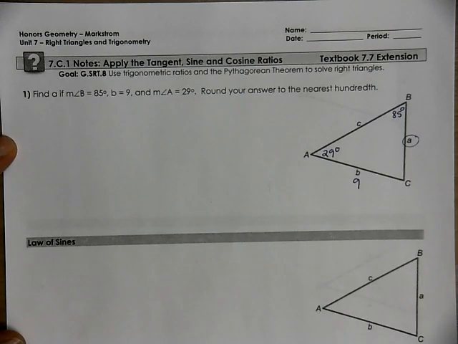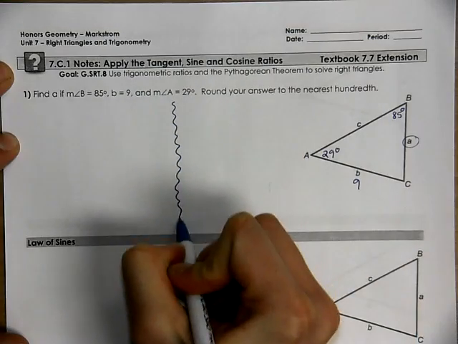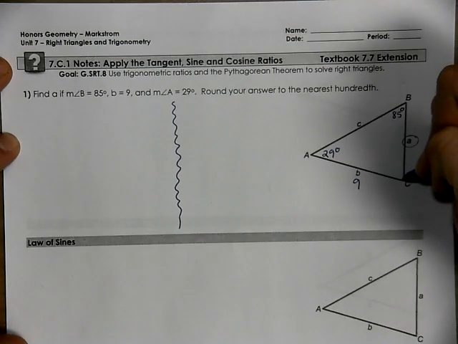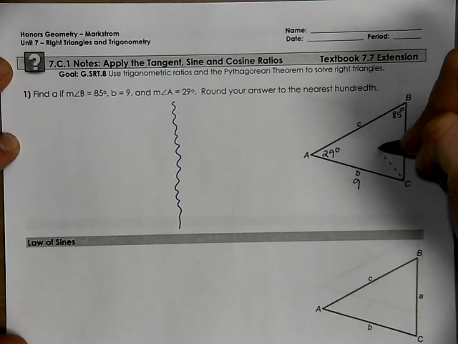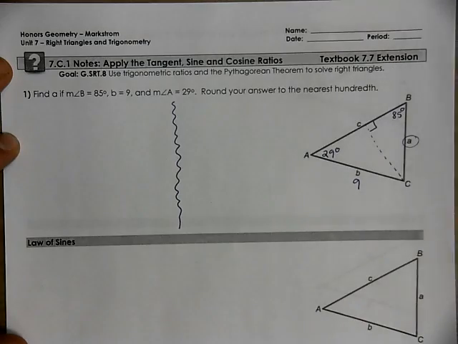Now you've done problems like this before, we just haven't done much of them. So what I'm going to do is draw a little squiggly line, because we're going to solve this two different ways. The first way is how we've done it in the past. We know we can only use trigonometry with right triangles. So I'm going to create two right triangles. I'm going to start from the vertex C and draw in a line that is perpendicular to segment AB. Now I've created two right triangles.